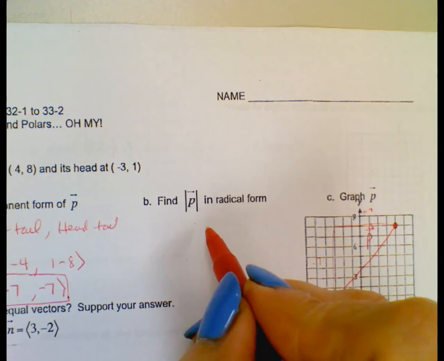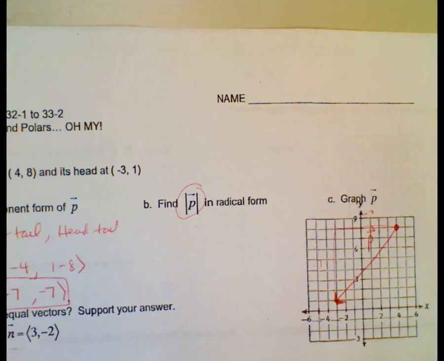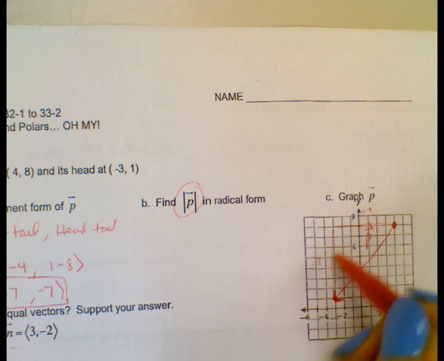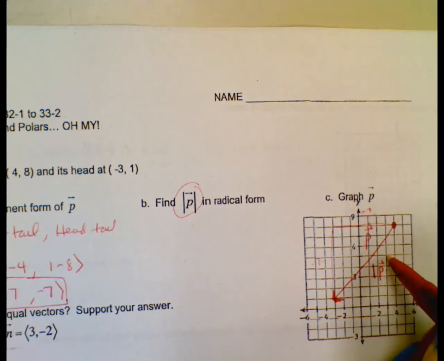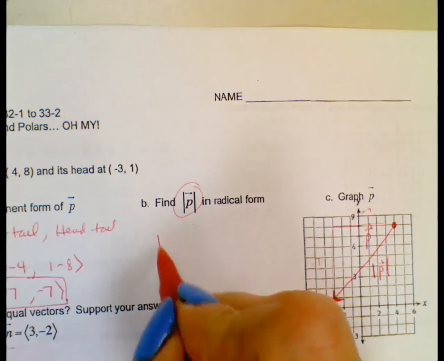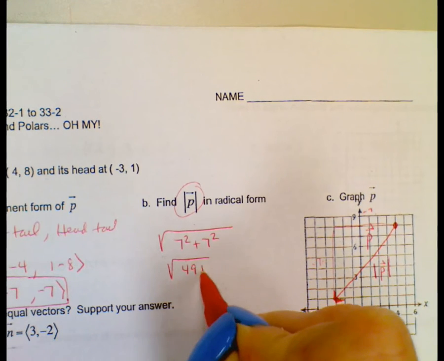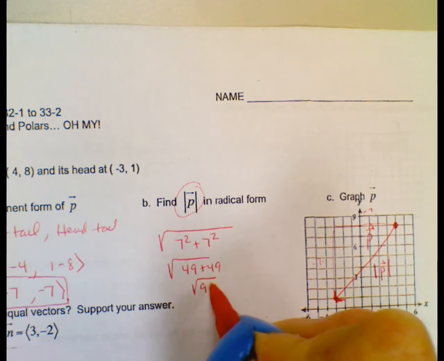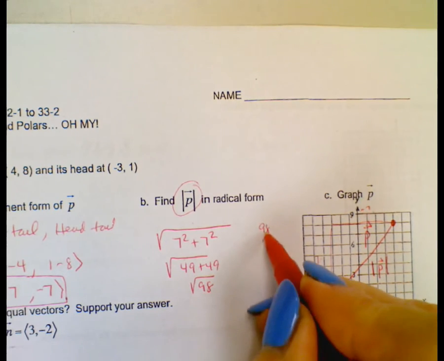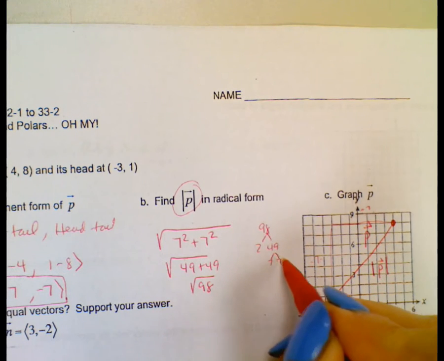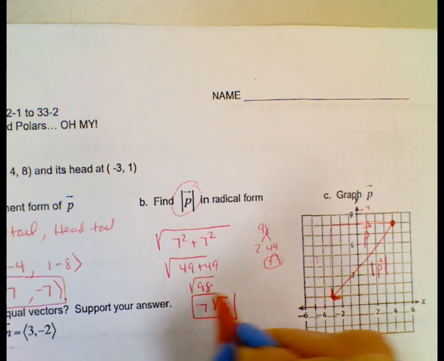Okay, and then it asks to find the magnitude of this in radical form. So you have a 7 and a 7 right here. So you're trying to find this right here, the absolute value of P, the length. So basically that is the square root of 7 squared and 7 squared, which is 49 and 49, which is square root of 98. Square root of 98 is actually, if you did your tree here, 2 and 49, which is 7 and 7. So it is 7 square root of 2. And that is your answer.